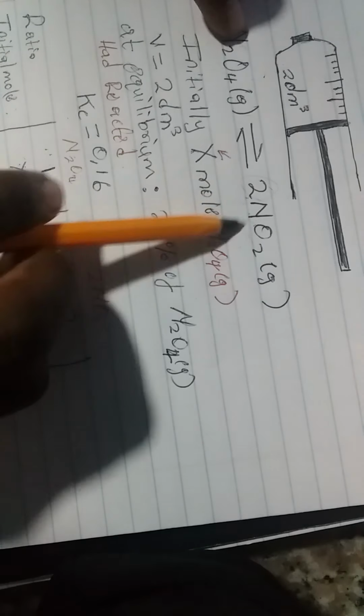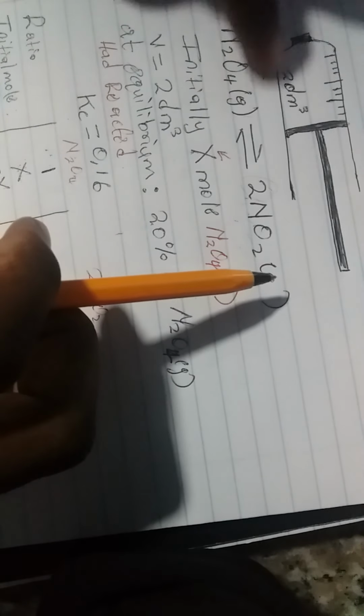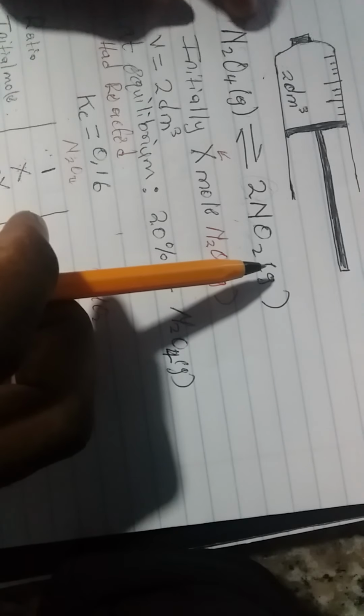For the product, remember that NO2 is there just because we have this one. If this one has reacted completely, it means we will no longer be forming any NO2. So the amount of this one that has reacted can be related to the amount of this one that is formed.